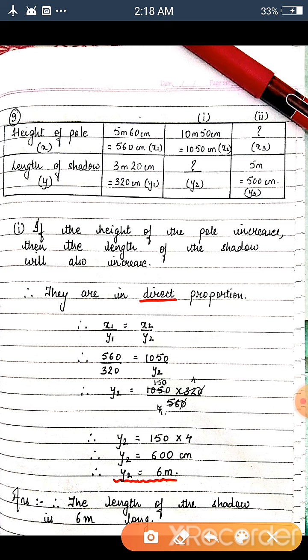So here two things are given, that is height of the pole and the length of the shadow. We will put the values which are given to us in the table and we'll consider the height of the pole as x and the length of the shadow as y.